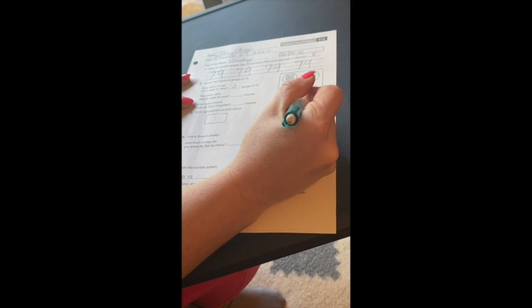Number 2. Art put his crayons in groups of 10. How many groups of 10 does he have? So let's count how many groups of 10 he has. 1, 2, 3. 3 groups of 10. How many extra crayons does he have? You see over here where it says extras? Do you see any crayons in there? No, so he has 0 extra crayons.